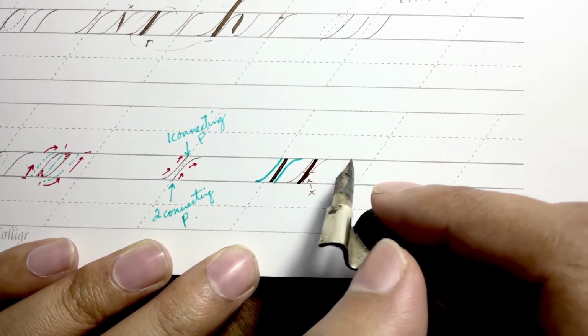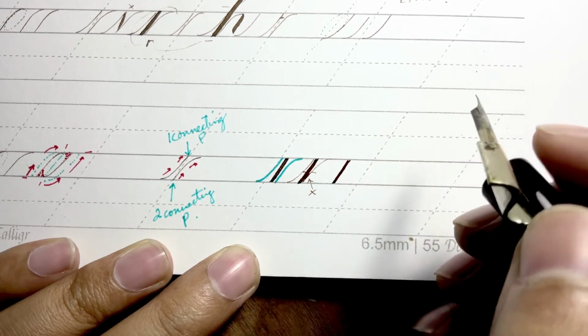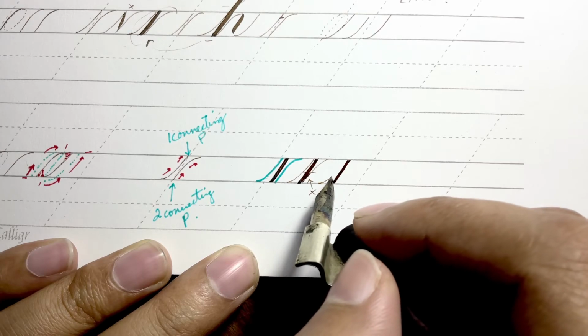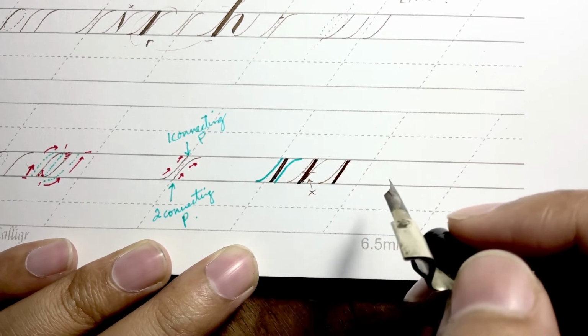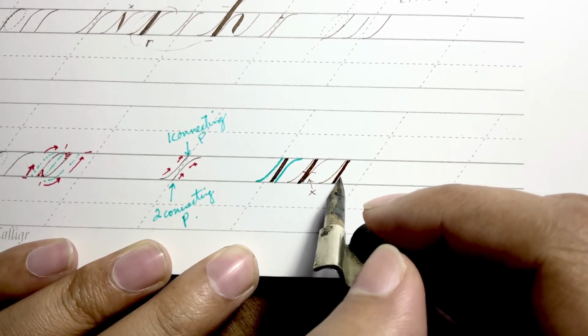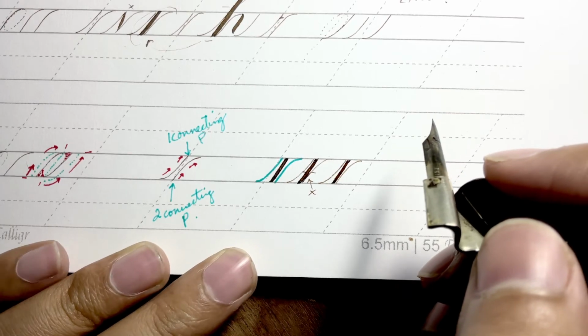So let's do it again. Square top, square bottom, curve, then straight, straight, then curve.